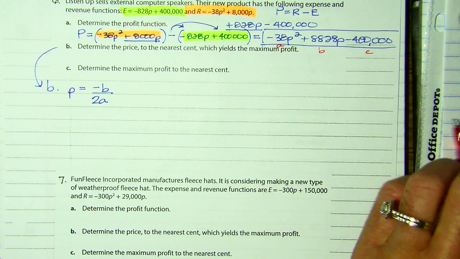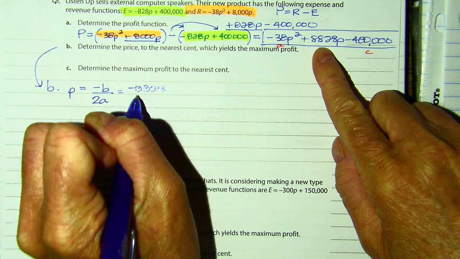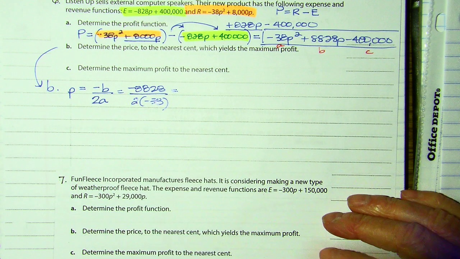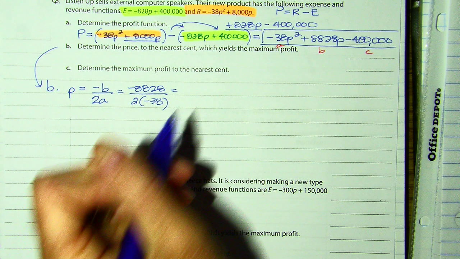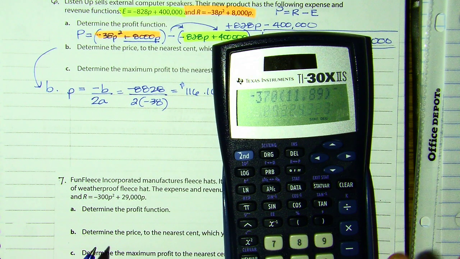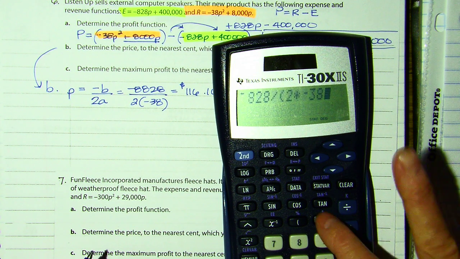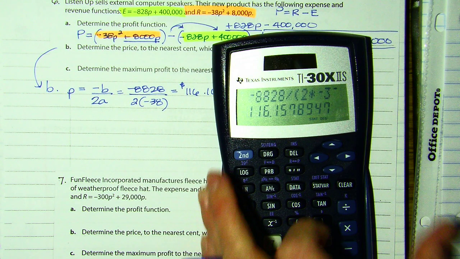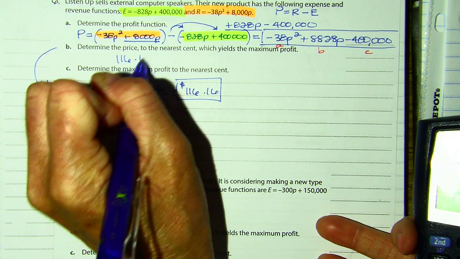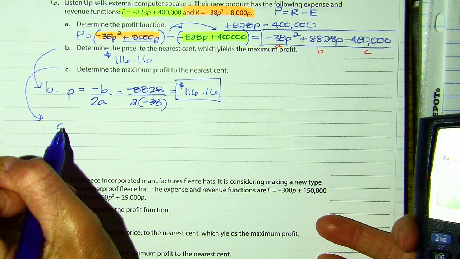So I have negative 8,828 divided by 2 times negative 38, which gives me a price of $116.16. And let me confirm that. Negative 8,828 divided by 2 times negative 38. Yes, $116.16. So that is part B, $116.16. Part C is to determine the maximum profit.